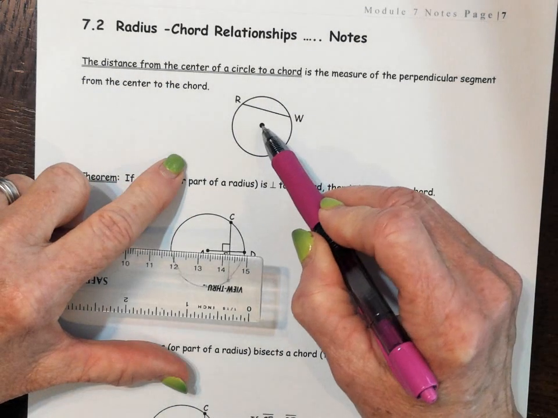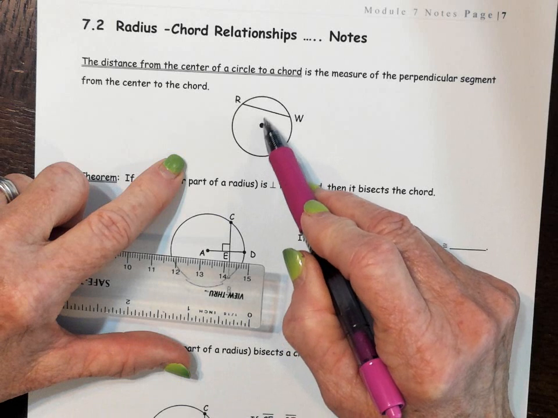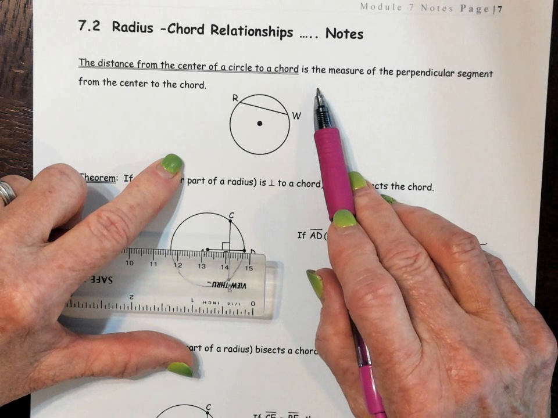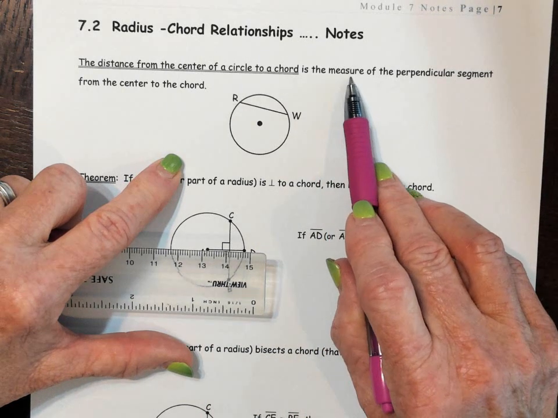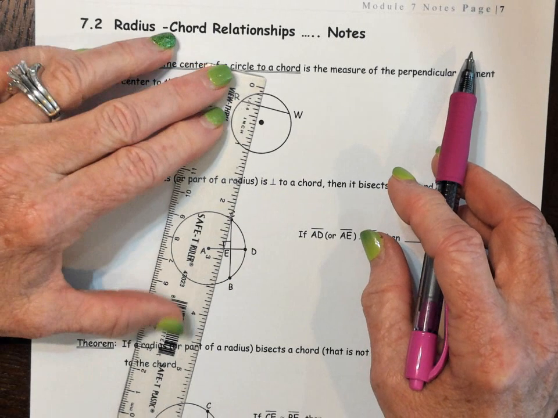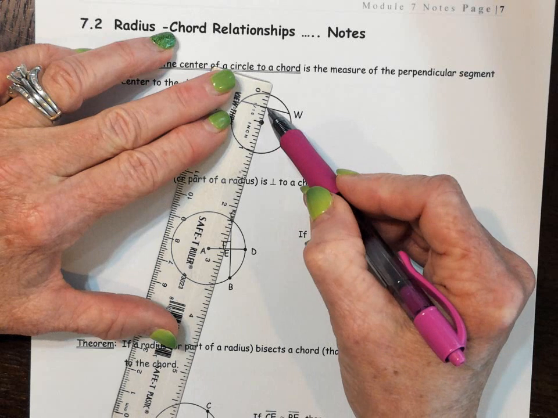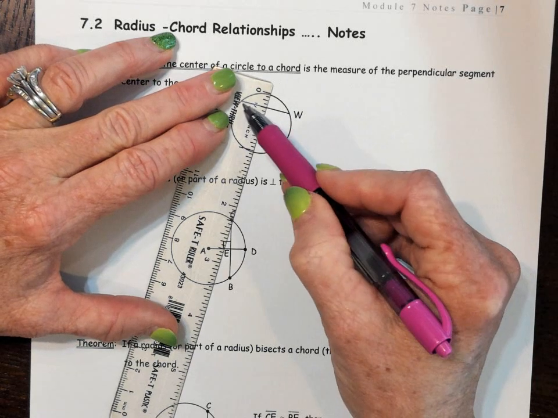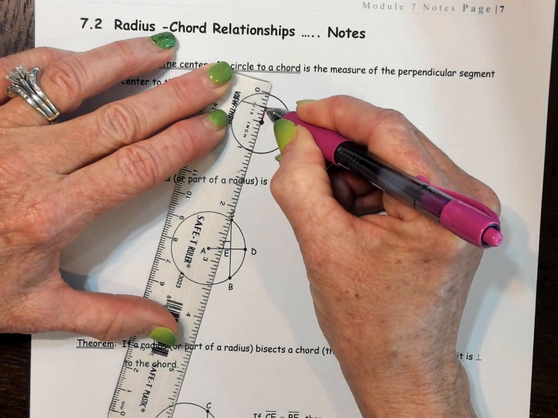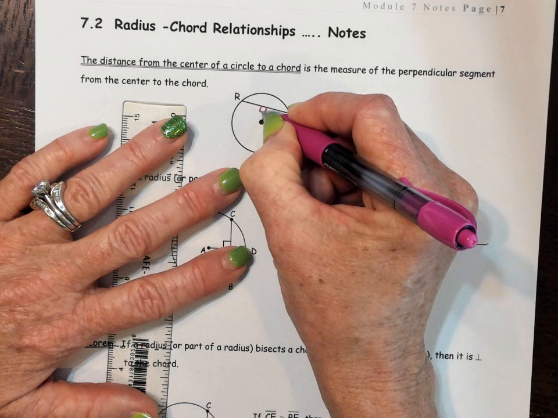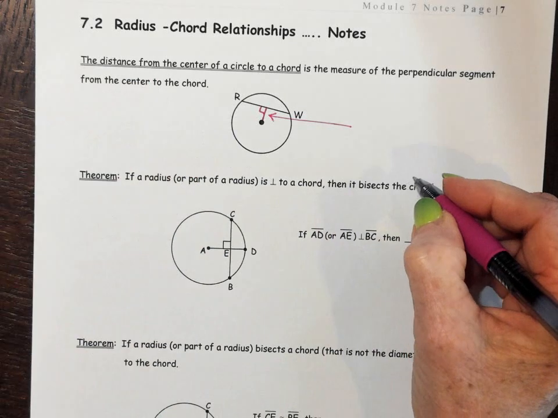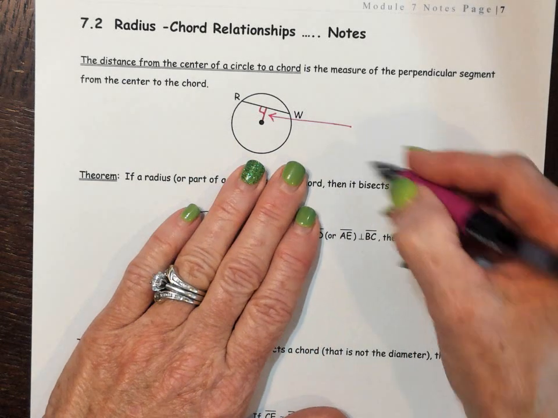So here's the center of a circle, and I want to know how far that center is from this chord RW. Well, that distance, if we want to measure it, is the measure of the perpendicular segment from the center to the chord. So to draw that in, I'm just going to line up my tick marks on my ruler. So I'm perpendicular to that chord, and we're going to draw it so that it hits the center. The length of that segment right there is the distance between the center and a chord.